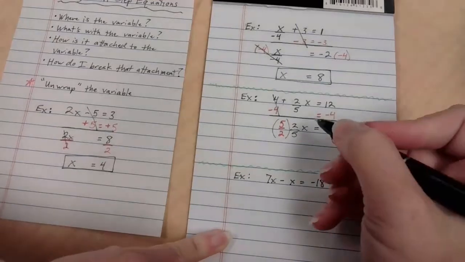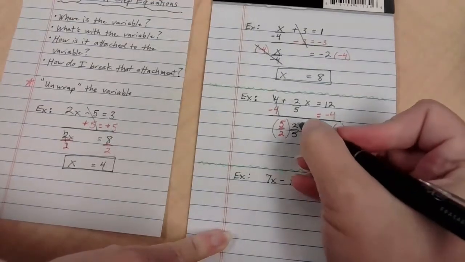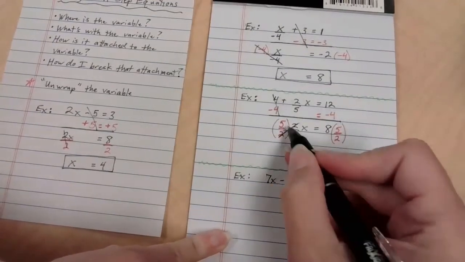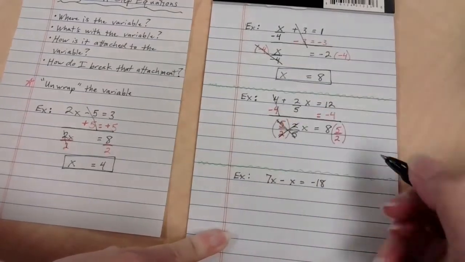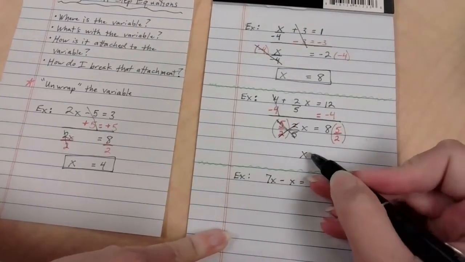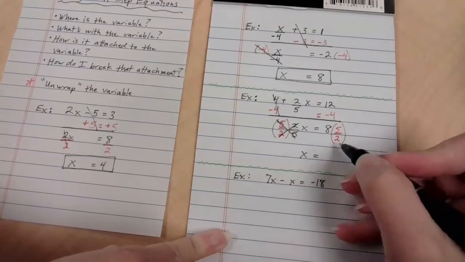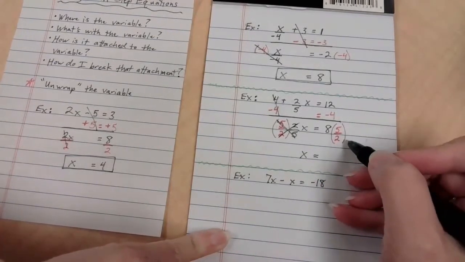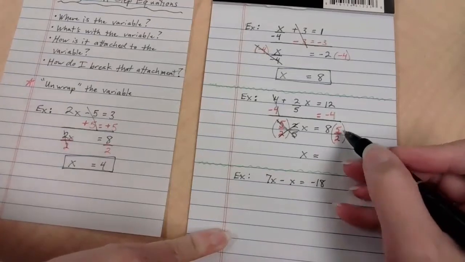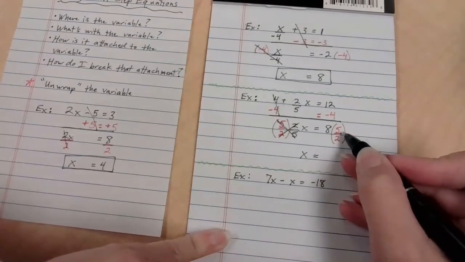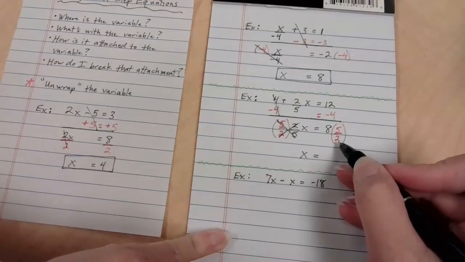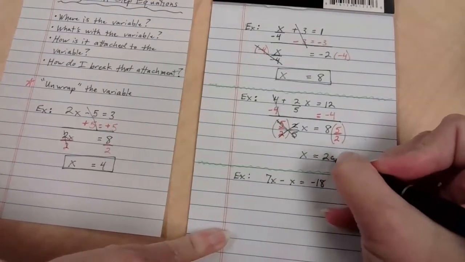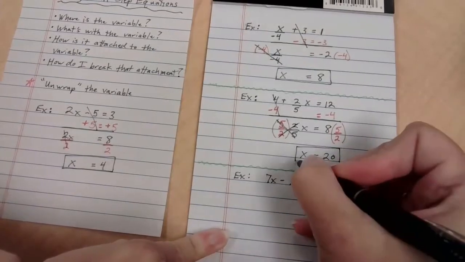So, times 2 divided by 2 will undo itself. Times 5 divided by 5 will undo itself. Miracle of miracles, there is the x by itself. Here's my equal sign. And what do I do with this? Again, if I view this as a combo meal, this is just 2 things happening. This is 8 times 5. What's 8 times 5? That's going to be 40. And what happens if I take 40 and I divide it by 2? That gives me 20. There is my answer, right there.